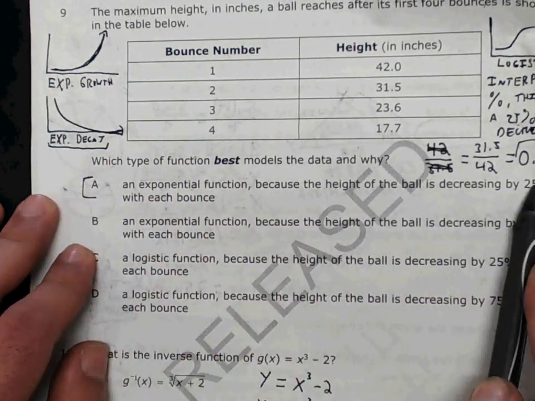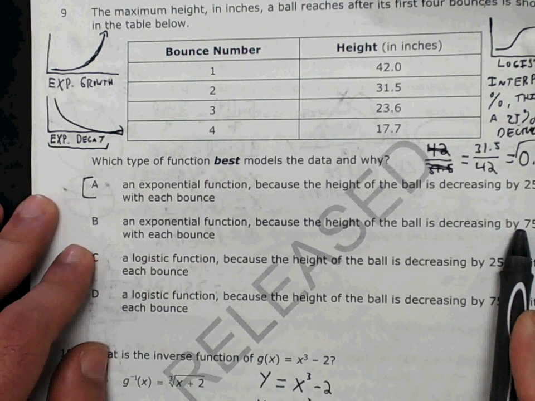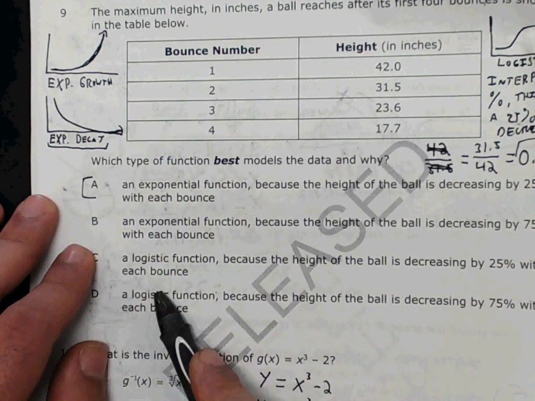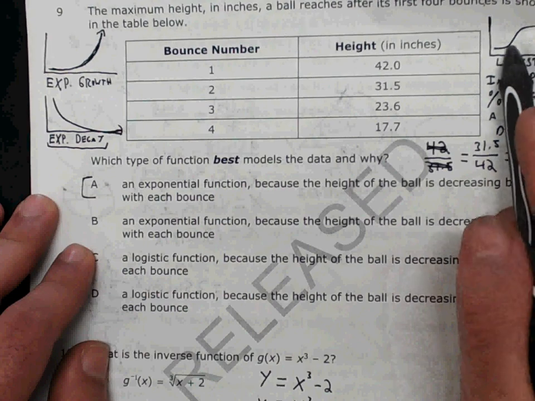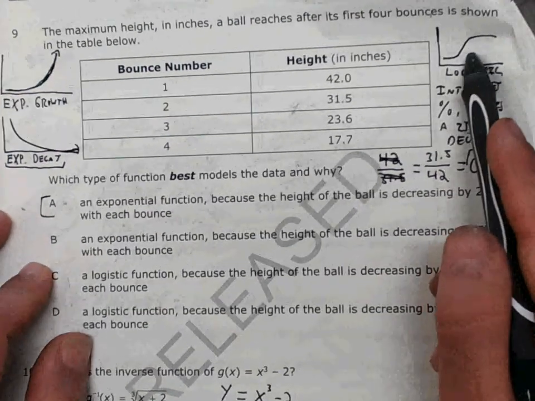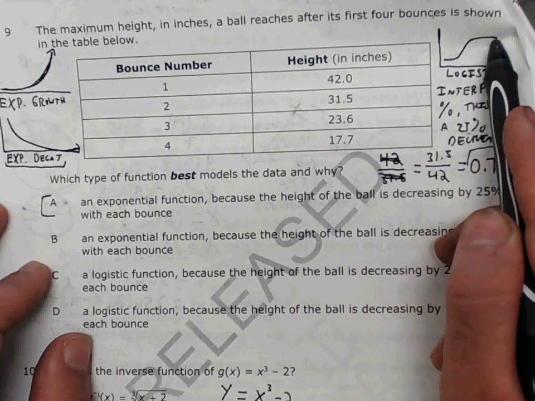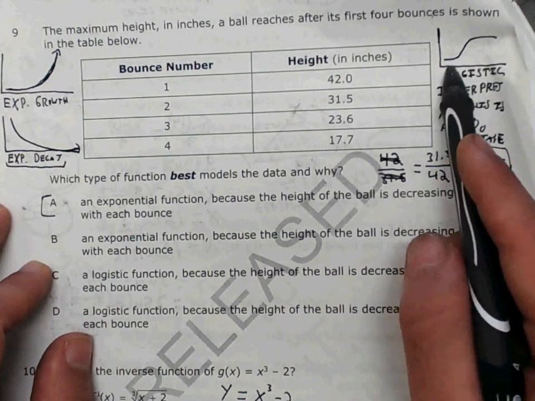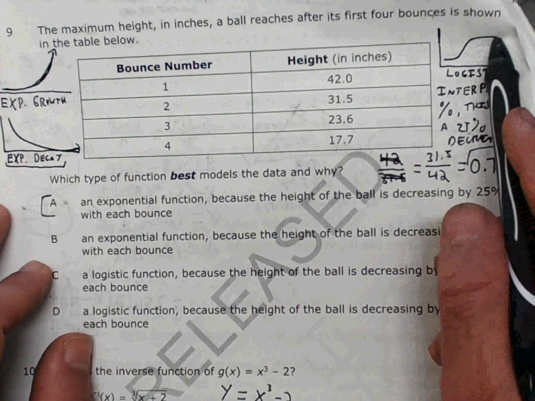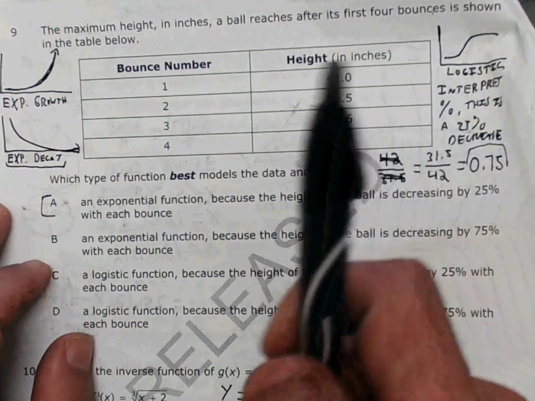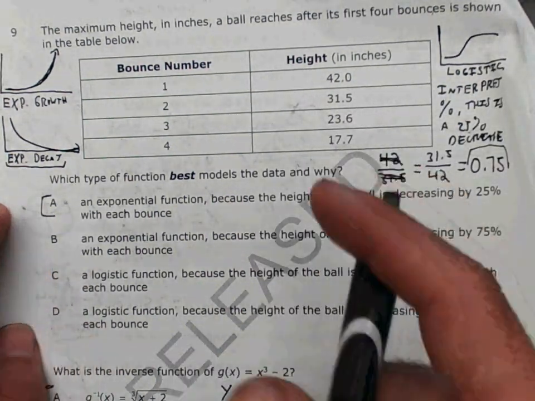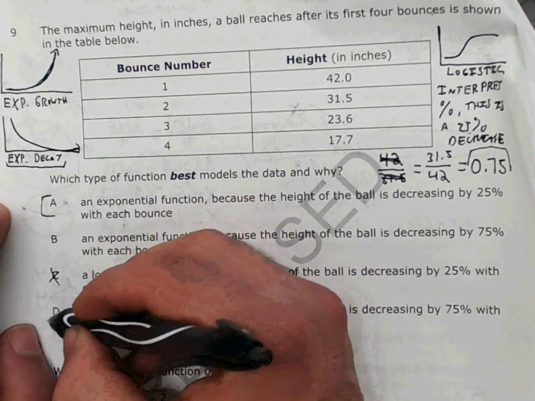Decreasing by 25%, 75%, or is it a logistic function? Well, a logistic function looks like this, if we remember logistic functions. So hopefully if you know what a logistic function looks like, the logistic function does not decrease over time, like potential exponential decay. So we can cancel out C and D.